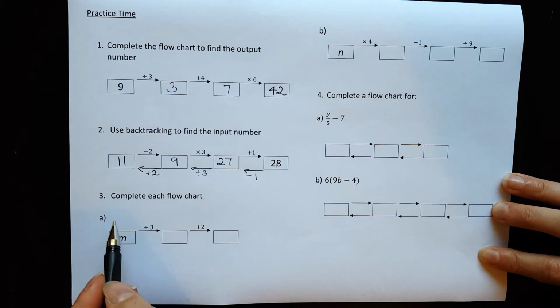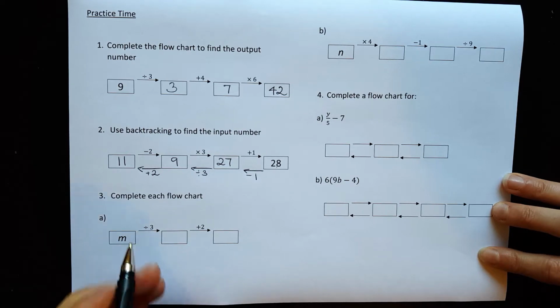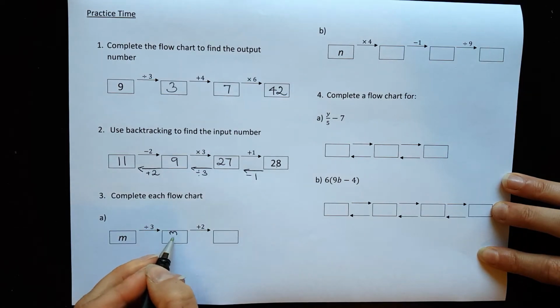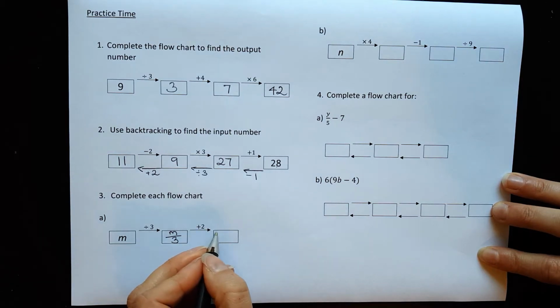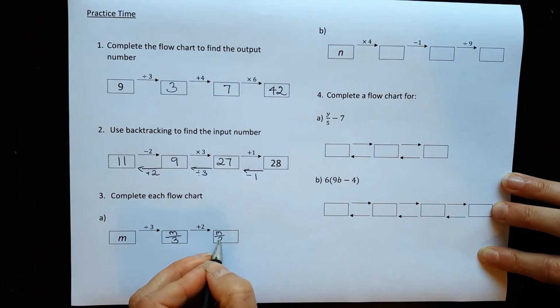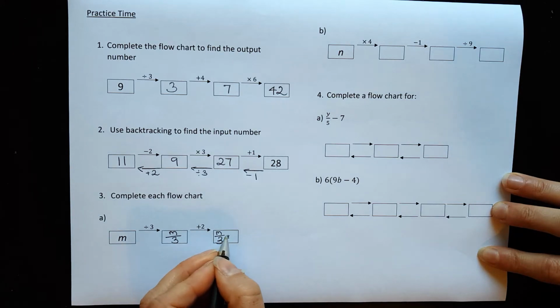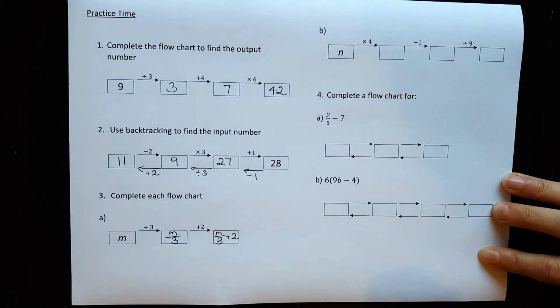Okay, moving into the algebra-based questions. This time we're starting with m. We want to divide that by 3. So the best way to write that is m over 3. Then we want to add 2. So we have m over 3, and then plus 2 will go out the side.